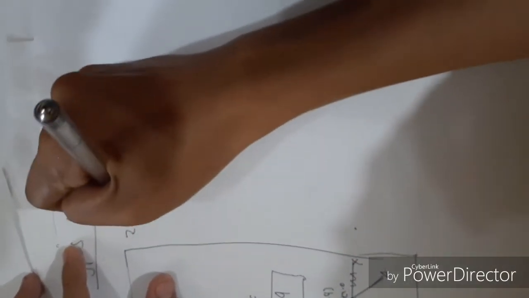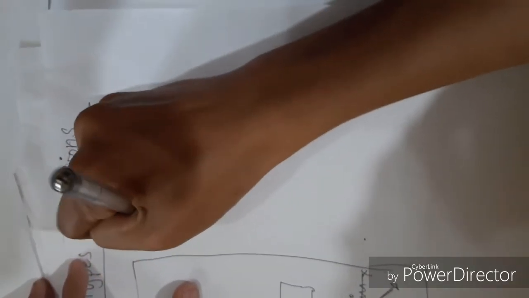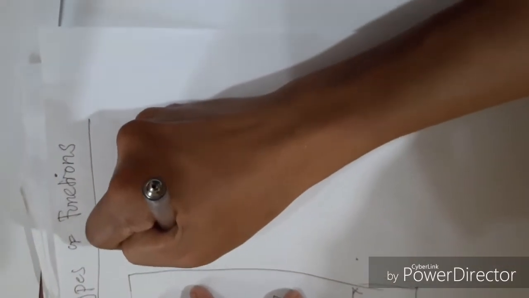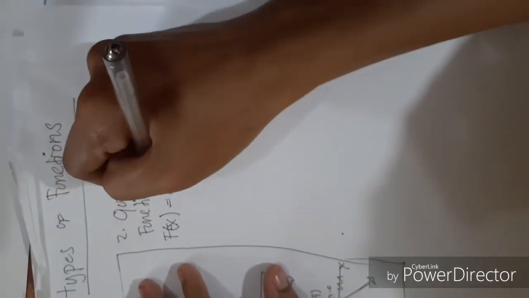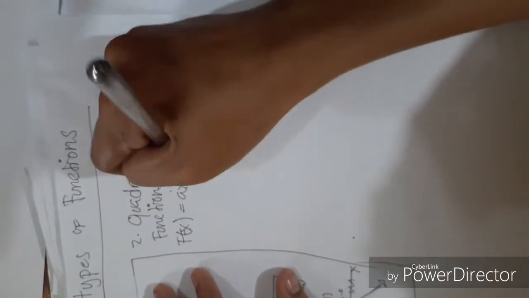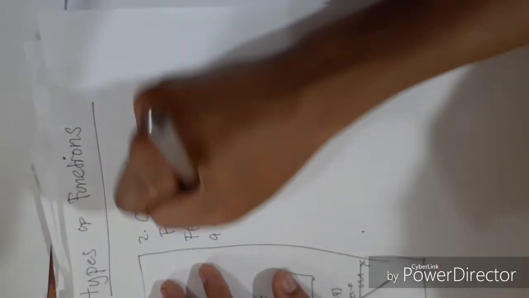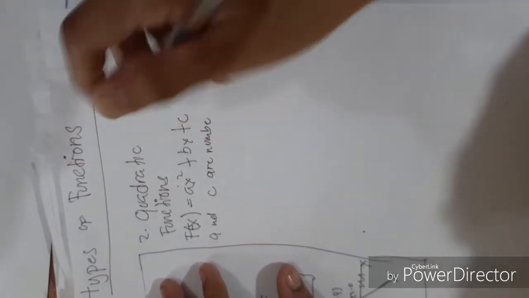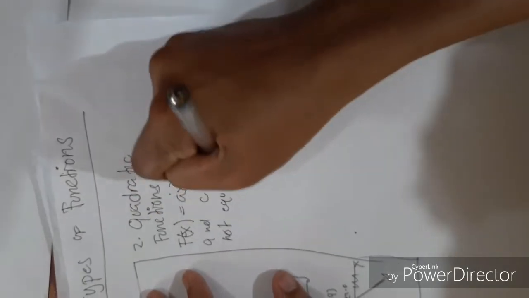The next is the quadratic function. A quadratic function is one of the form f(x) equals ax squared plus bx plus c, where a, b and c are numbers with a not equal to 0.